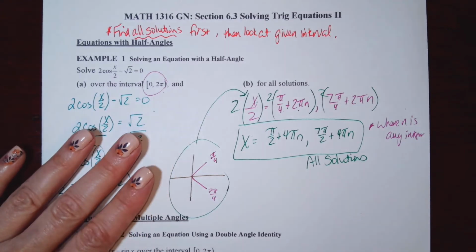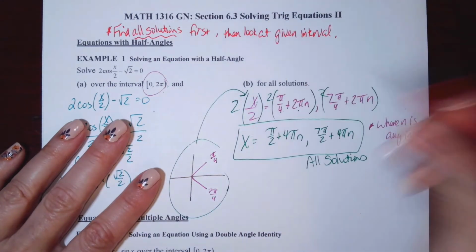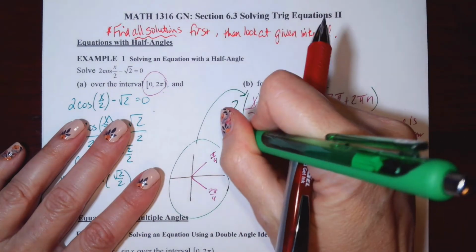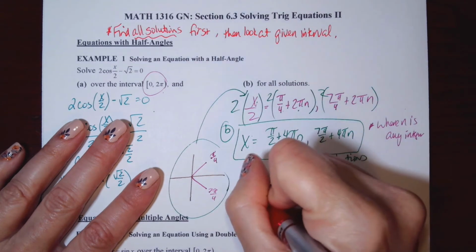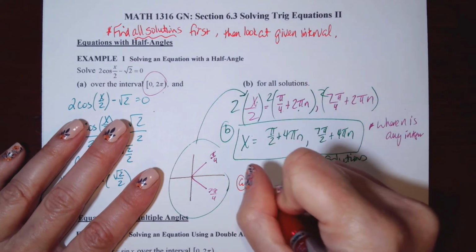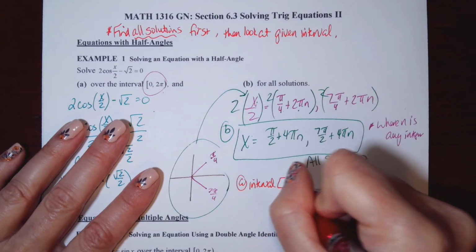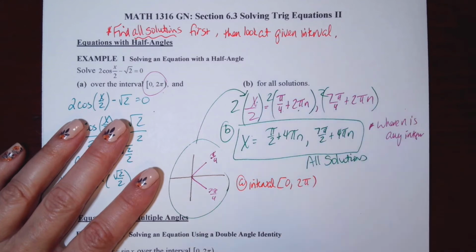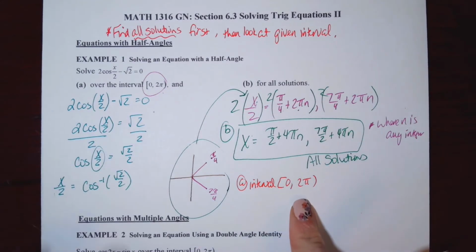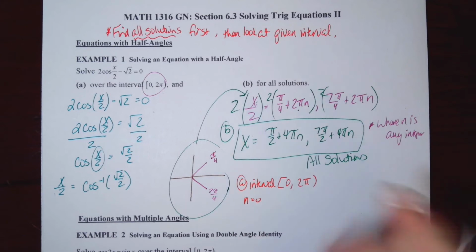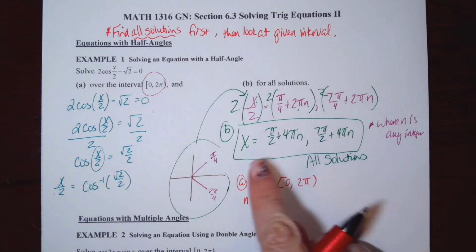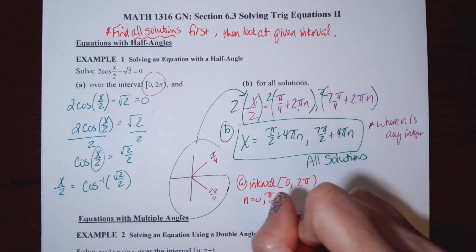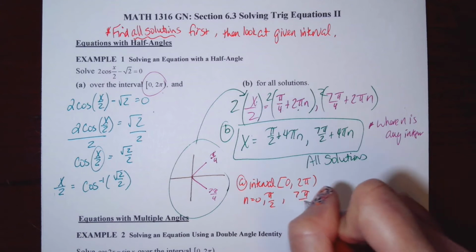We were asked to find the set of solutions. This is B, my all solution statement. A is the set of solutions in the interval 0 to 2 pi. Well, if n equals 0, so I'm not adding 4 pi, I've got pi halves and I've got 7 pi halves.